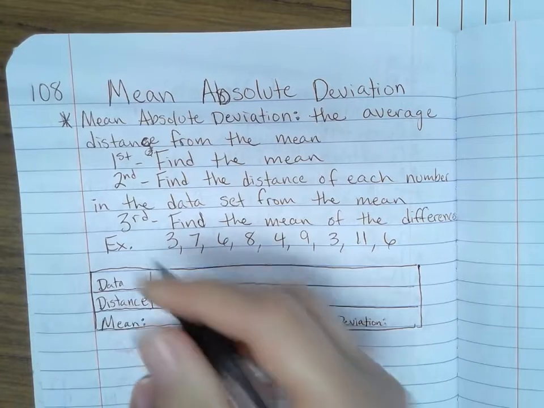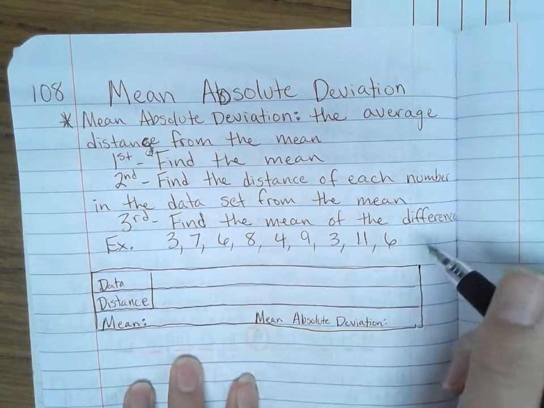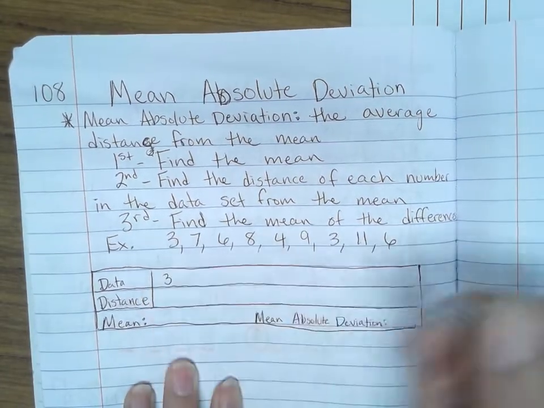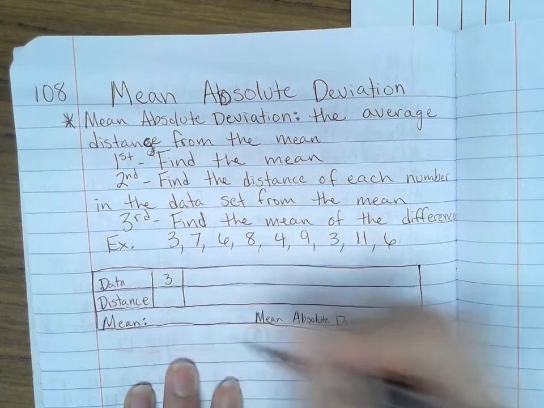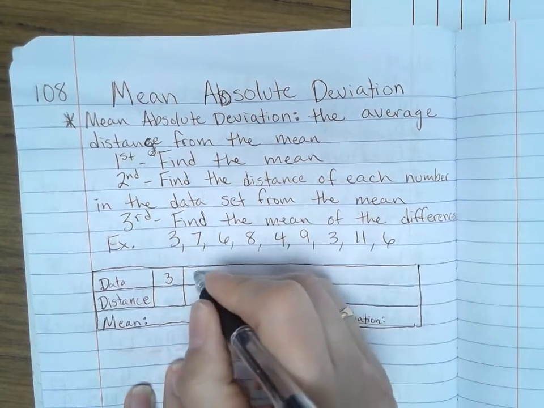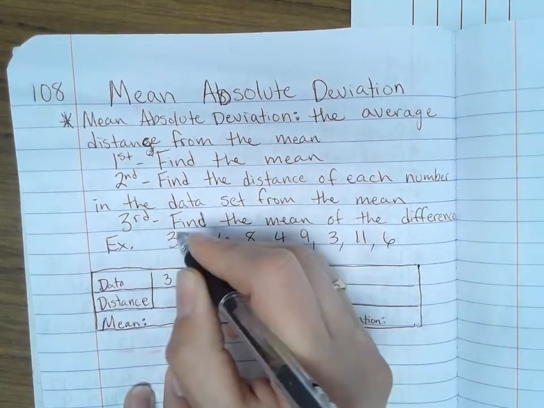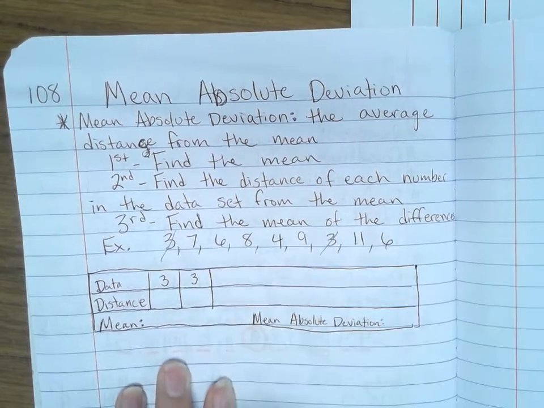Alright, so how to find it? First of all, we need our data. Let's put these in order from least to greatest. So it looks like we have a 3, and another 3. So I've used those.